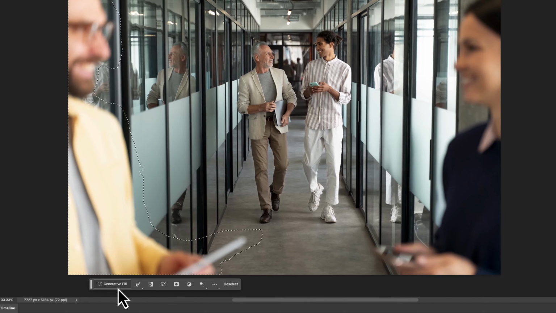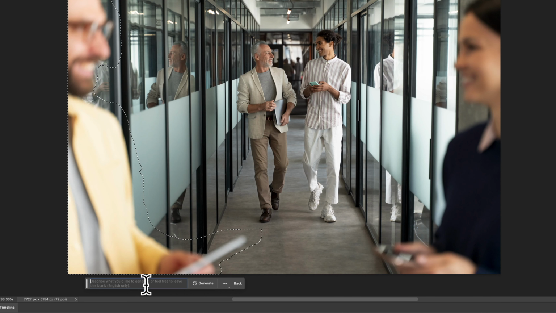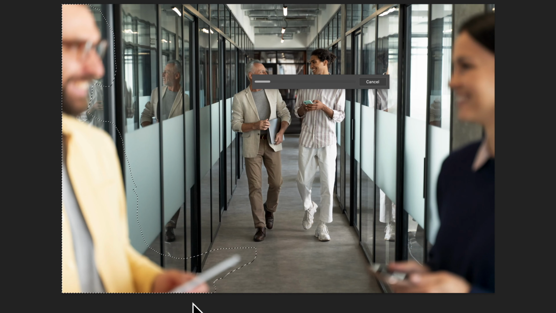This is the new option I'm talking about, generative fill. It does have a text box in there, a prompt that you can insert something in and tell Photoshop what you want. But in this case, I want to remove something, so I don't need to fill out anything. I can just go ahead and hit generate. Now it's going to upload it to the cloud and download it and give me three different options that I can choose from.